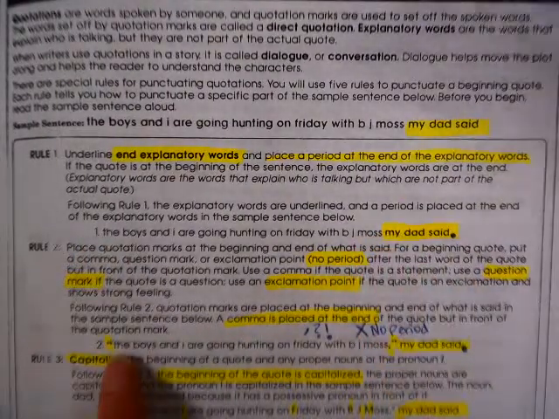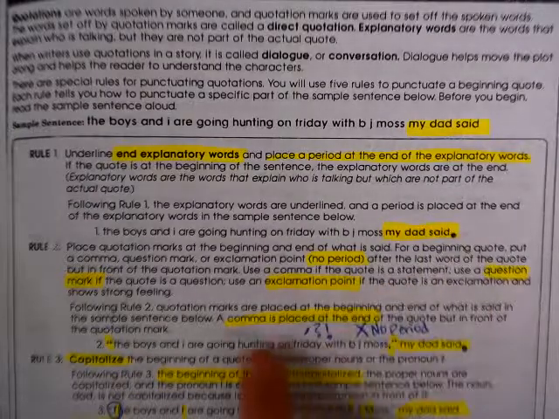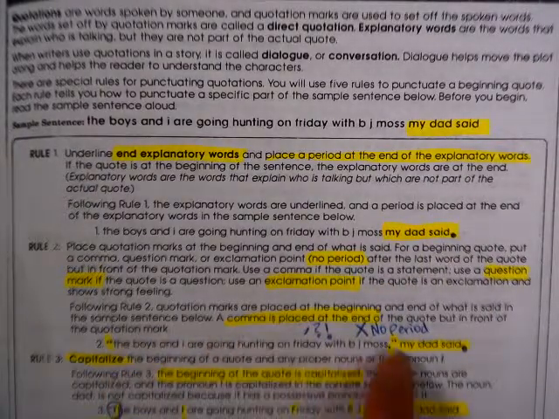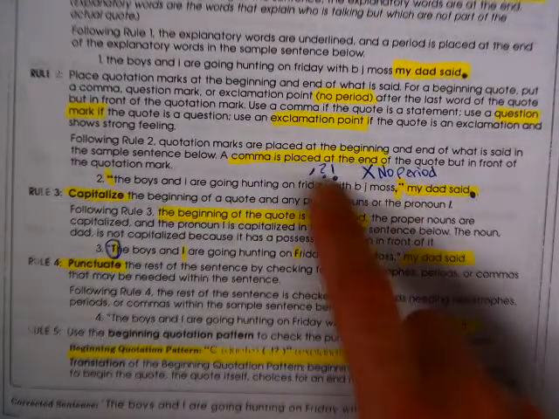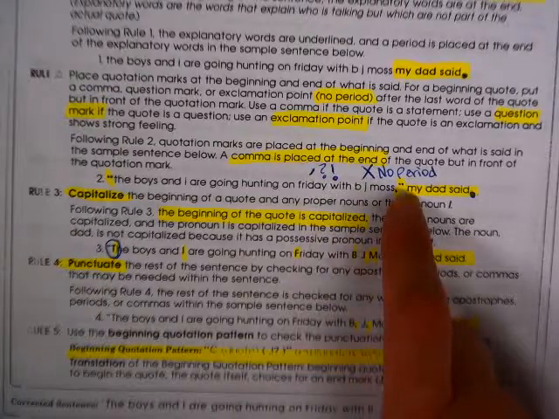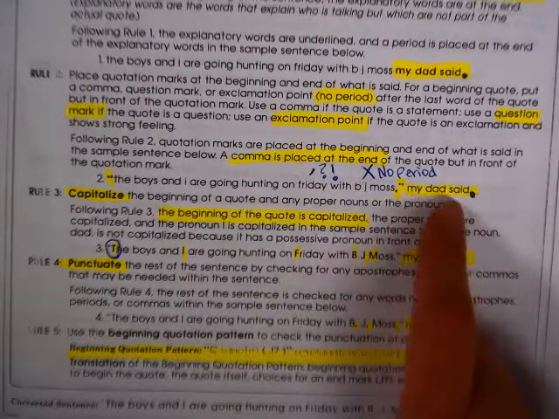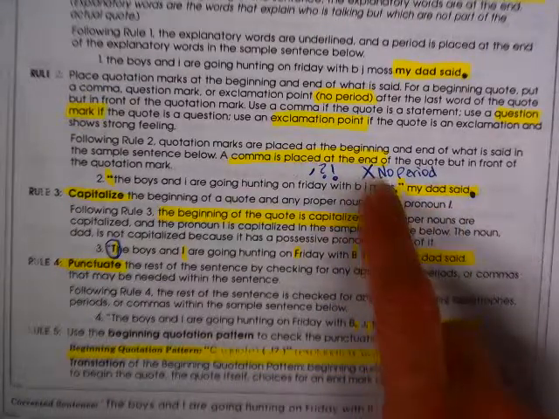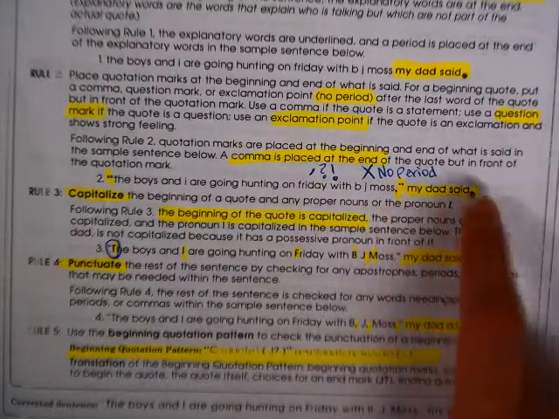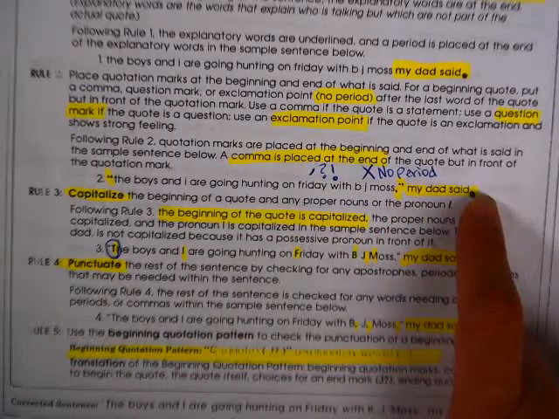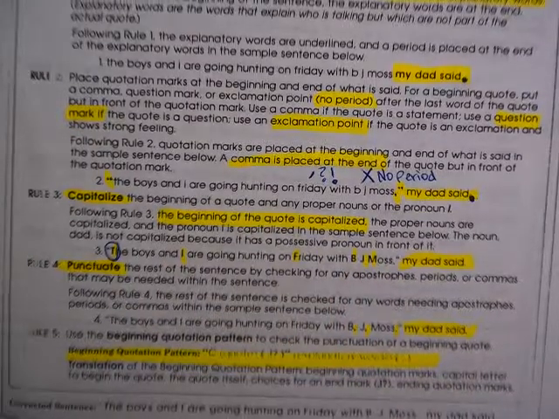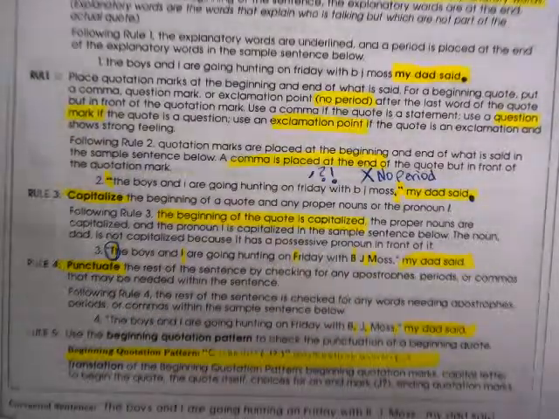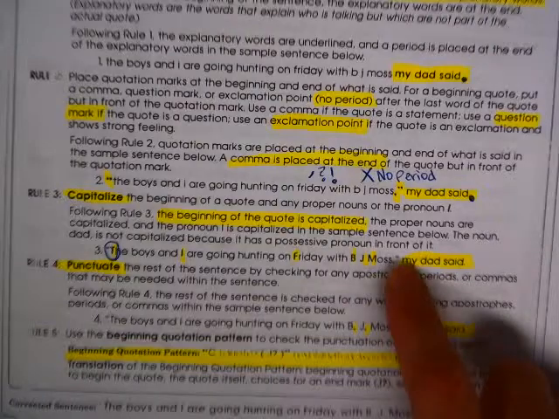So first thing, you're going to highlight your explanatory words. Second thing, we're going to make sure that we add quotation marks around the quoted part. We're going to make sure we put a comma, an exclamation mark, or question mark to separate the quotes from the explanatory words. No period ever right here, because the end of our sentence is here. Next thing, we're going to make sure everything is capitalized that should be capitalized, pronouns, proper nouns, and that we still have our period at the end.